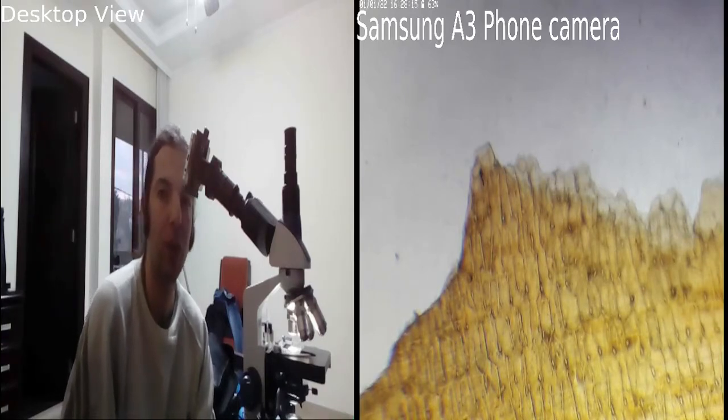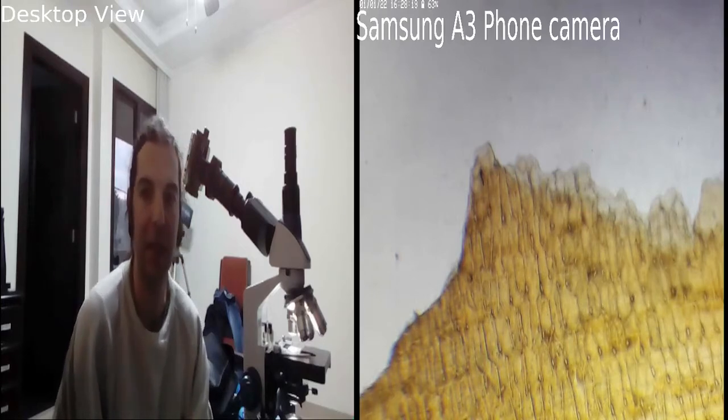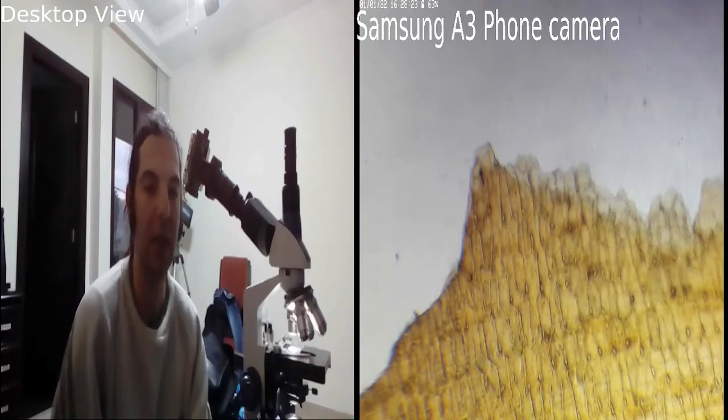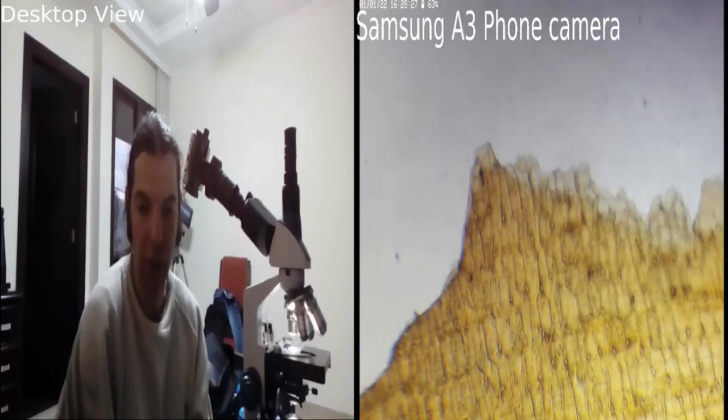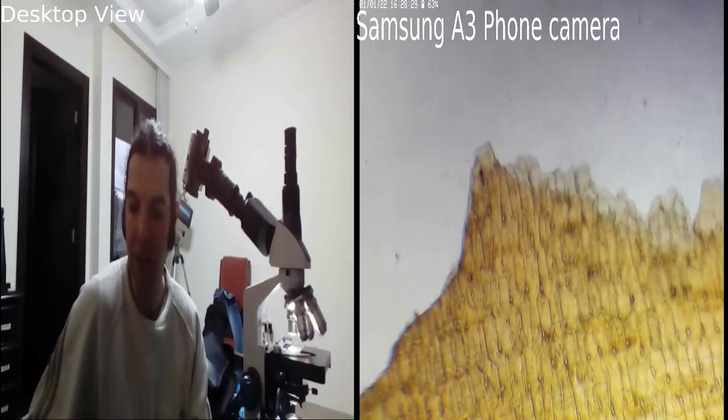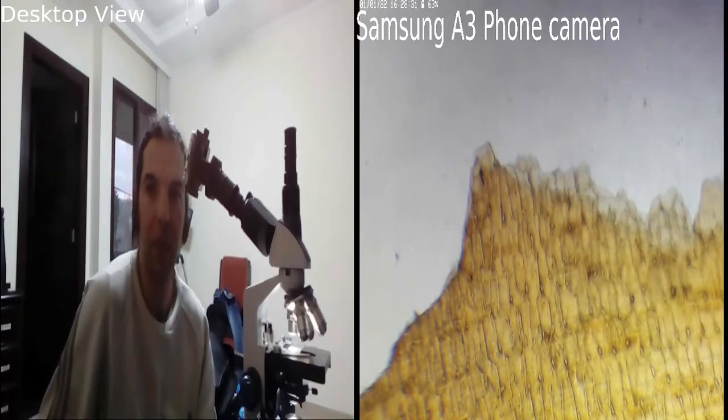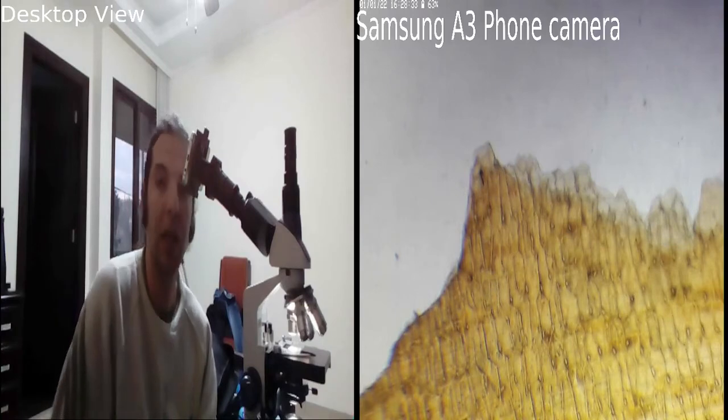So don't use less than 10 millimeters in the focal length of your eyepiece, and everything's fine. You're going to see clear pictures.